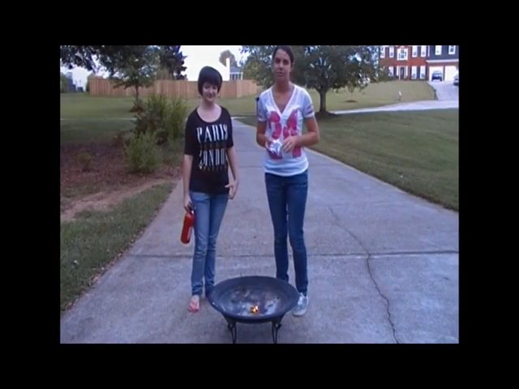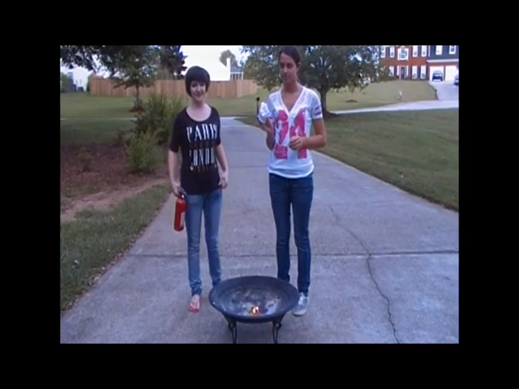Now we will demonstrate a chemical change. We are going to put this piece of paper into the fire.